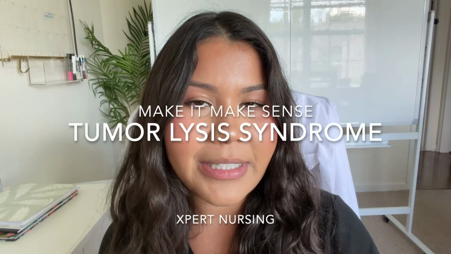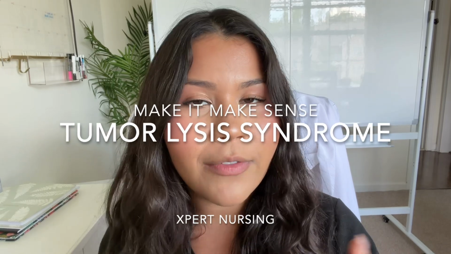Tumor lysis syndrome is a complication that can occur between 12 and 72 hours after chemotherapy. Chemo happens to kill good cells as well as bad cells. In order to understand tumor lysis syndrome, you have to understand what's inside your cell. We have potassium, uric acid, and phosphate inside our cells. Chemotherapy is killing a lot of these cells.